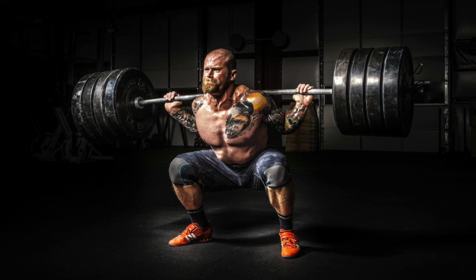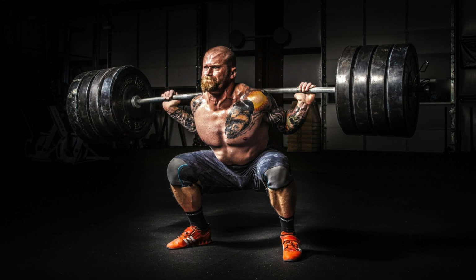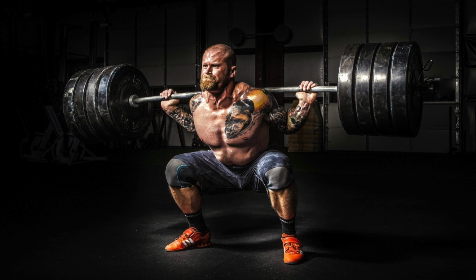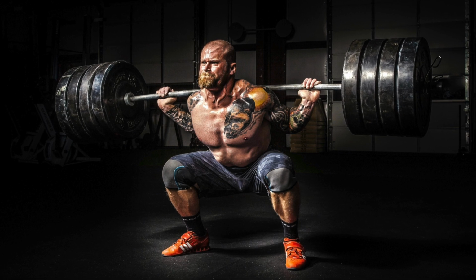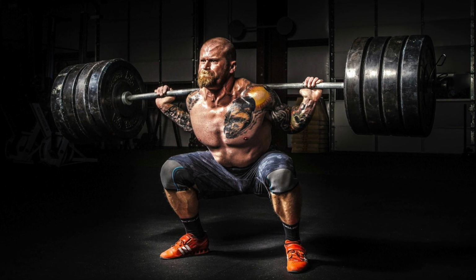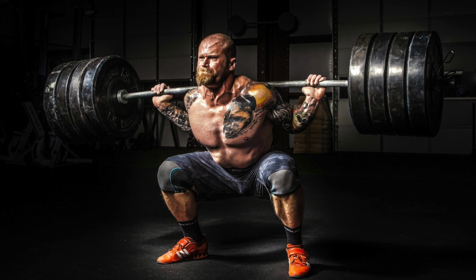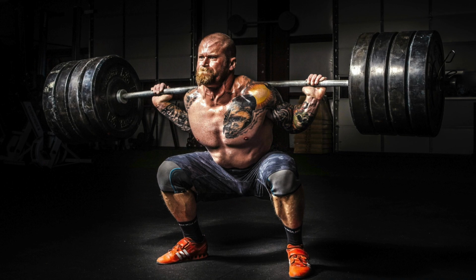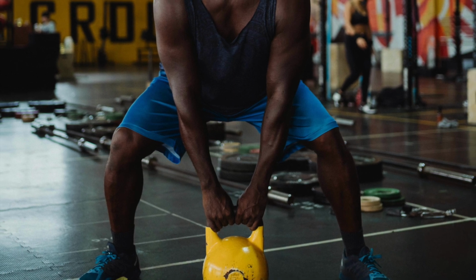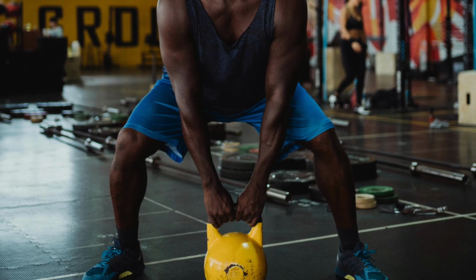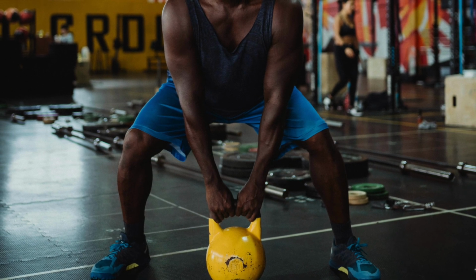Training with volume refers to the total amount of work done during the workout. This is often measured in sets and reps. For muscle growth, volume is one of the most important factors to consider. Proper training volume creates an optimal environment for muscle hypertrophy by increasing the time and energy your muscles are under stress. Research suggests that performing around 10 to 20 sets per muscle group per week is optimal for most individuals, depending on their experience level and recovery capability.